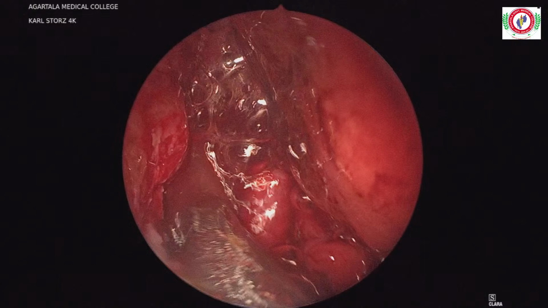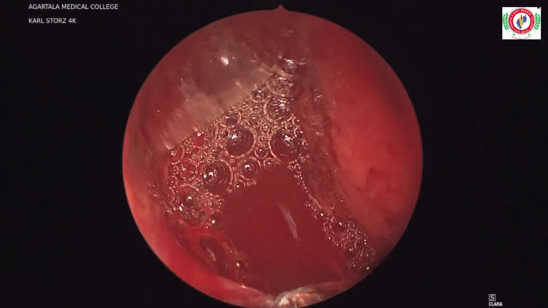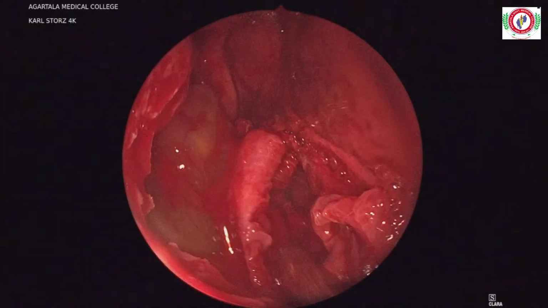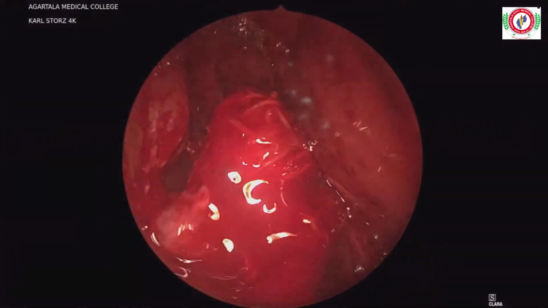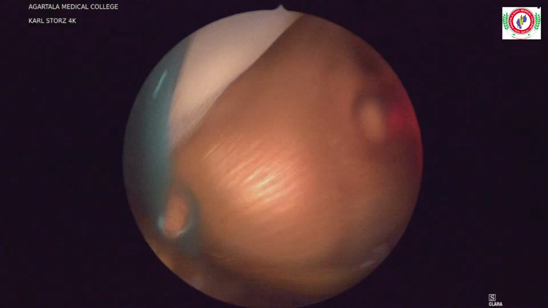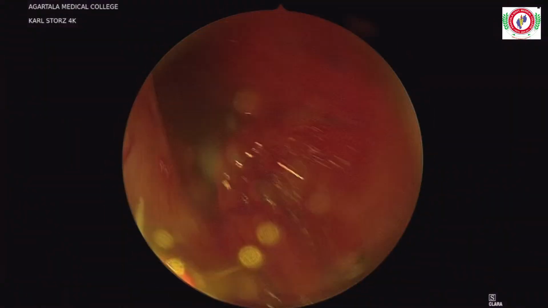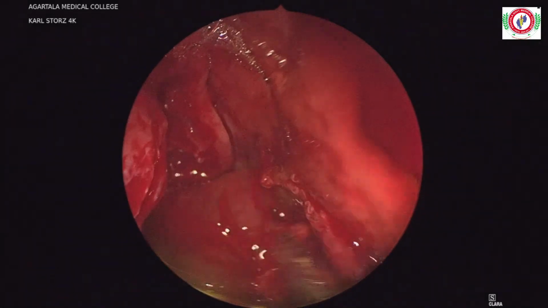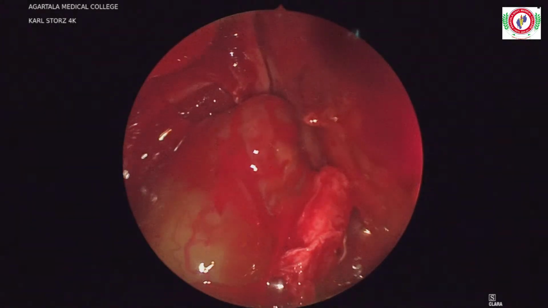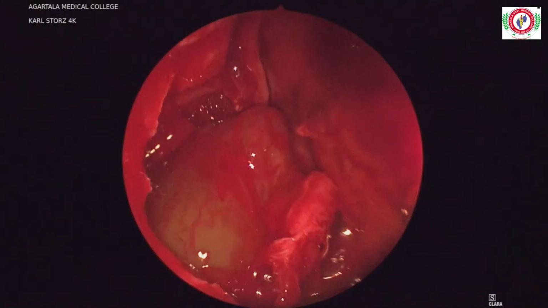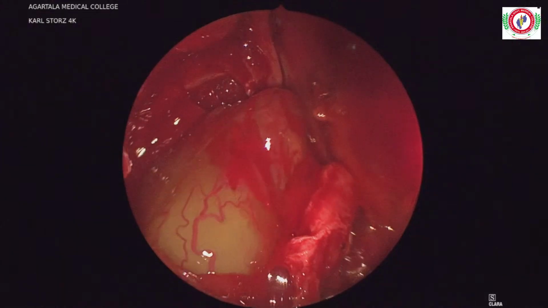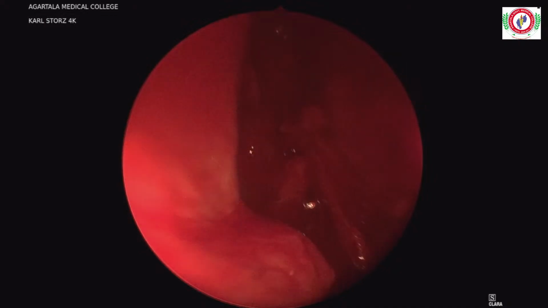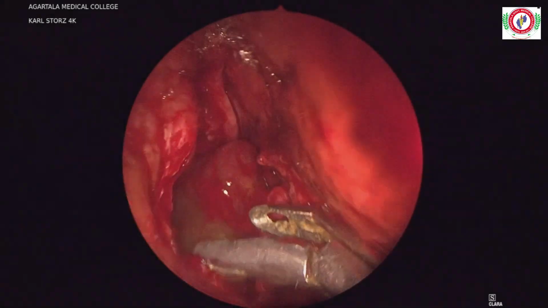Suction. Wash. That's all. Okay, give me upturned forceps.